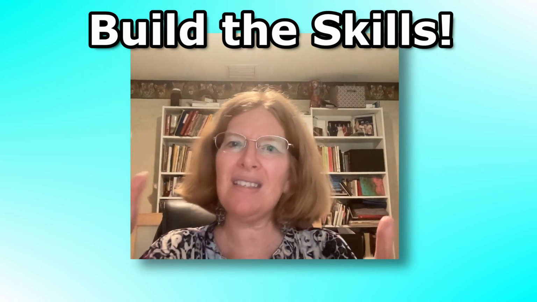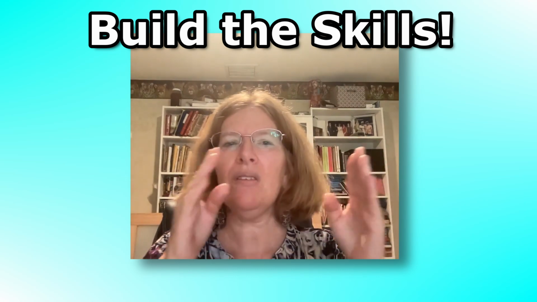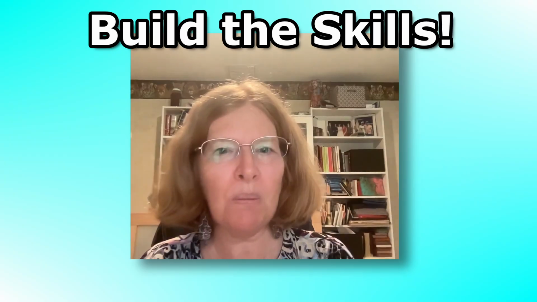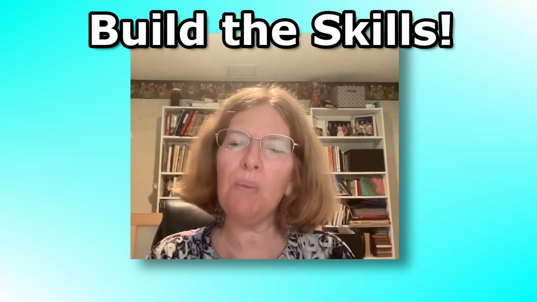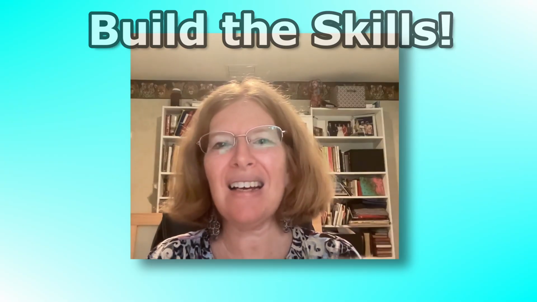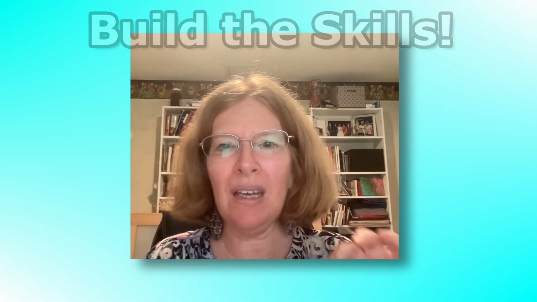Continue to build the skills. You build the skills and keep them moving because you want them to build confidence. Those little books are important because they can read them and go on, but you're not limited to any one book. You can look at the books that you like, and there's really good books out there.